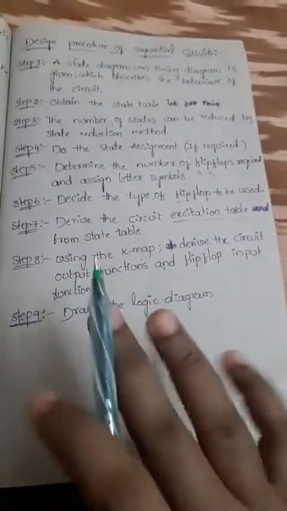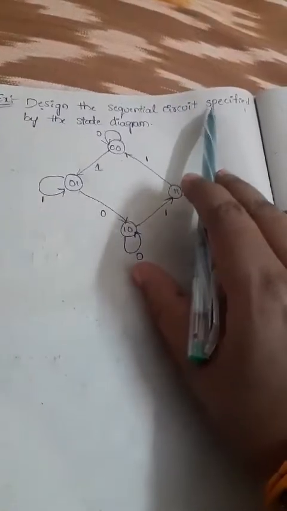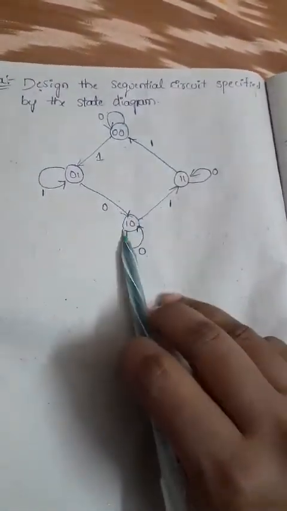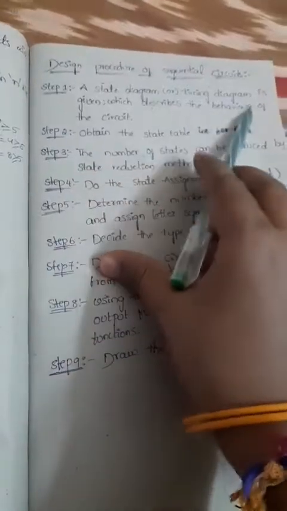Now let's see this procedure with one example. We have to design one sequential circuit. So see, we have one problem directly: design the sequential circuit specified by the state diagram. The state diagram is given, so already the first step is done, that a state diagram or timing diagram is given. Already we have the state diagram as the first step.